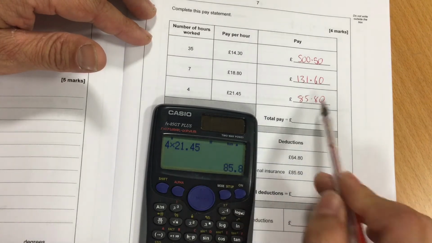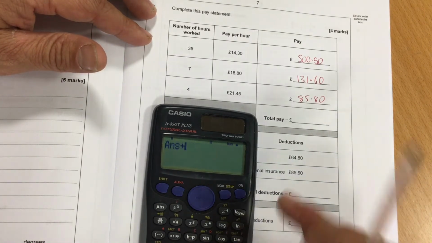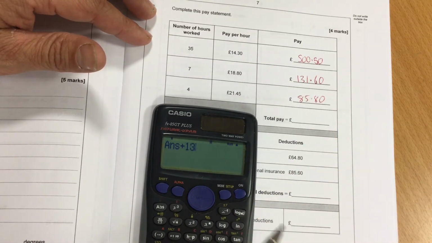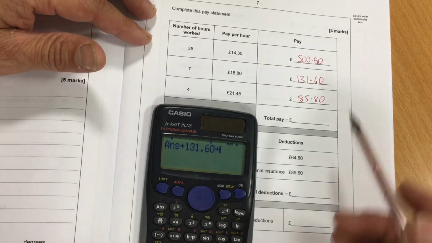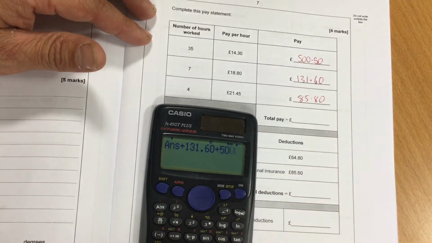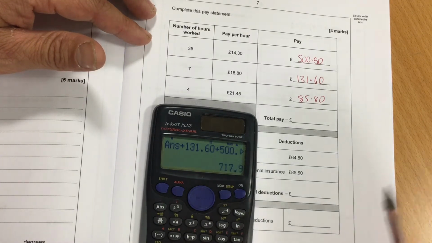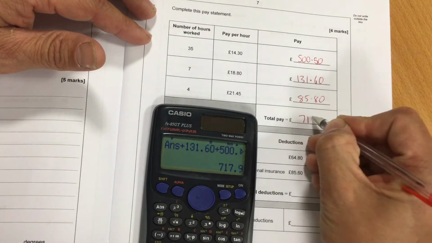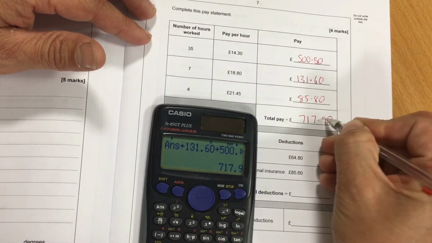So the amount they earned in total is going to be the sum of these three figures. Now, I've already got this figure in my calculator, so I'm going to add to this 131.60, and I'm also going to add in my 500.50. So my total pay is £717 and 90p.